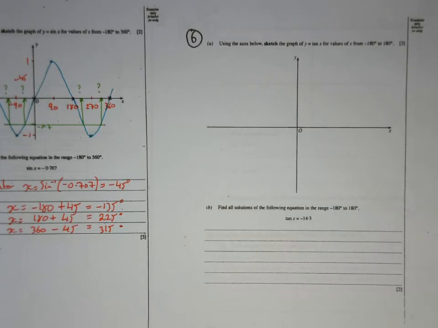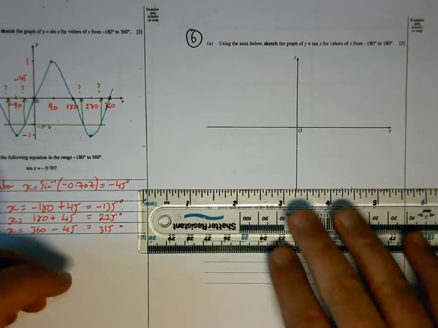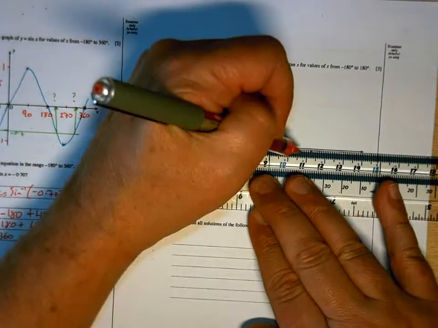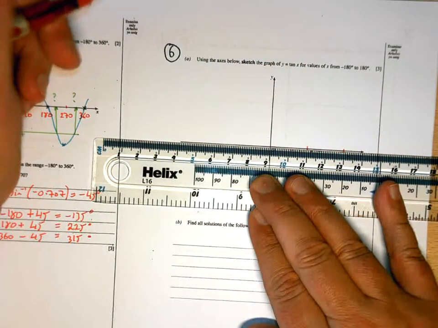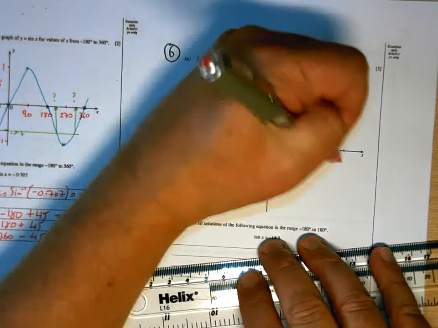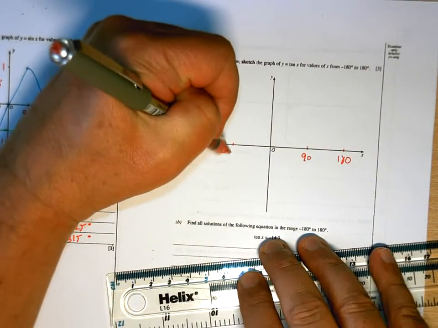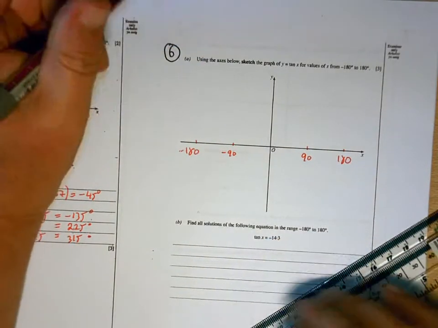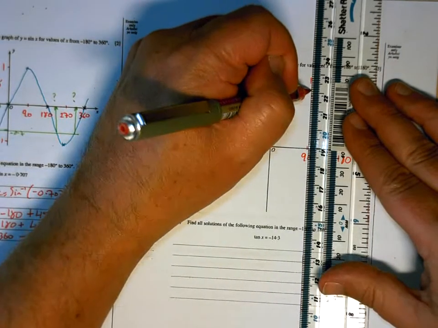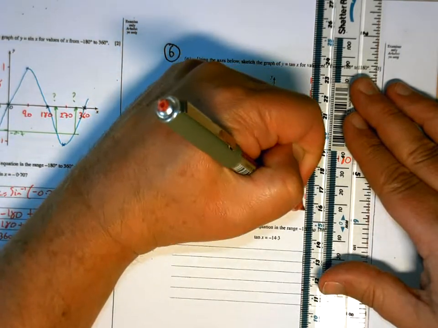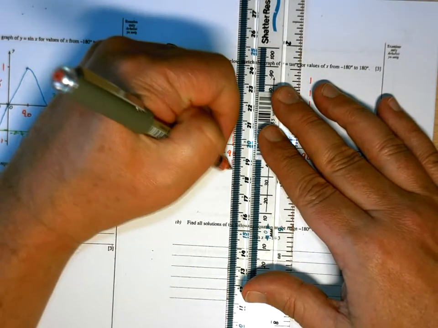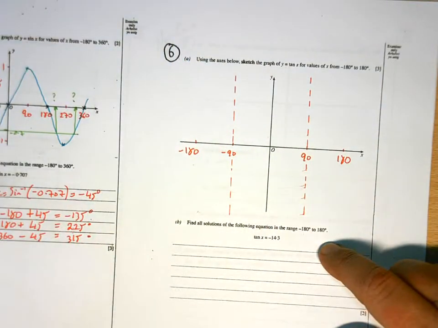Question 6. Okay, so this is a curveball. This is your unusual one for tan, the one that flies off to infinity. So again, we're going from 0 to 180 and 0 to minus 180. And we have these infinity points, asymptotes as we call them, at 90 and minus 90.